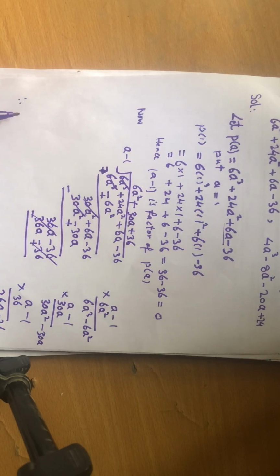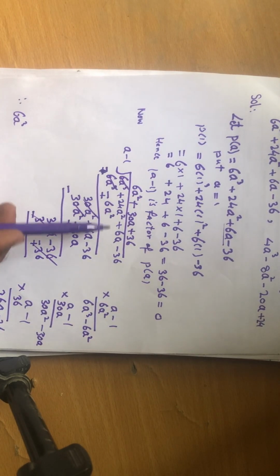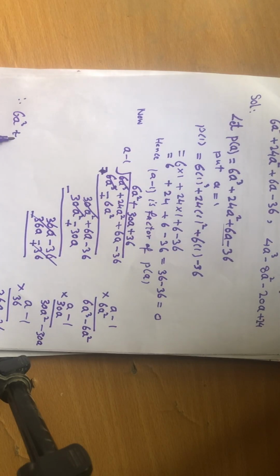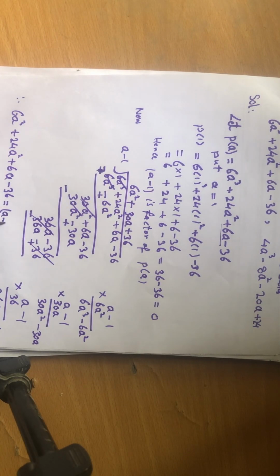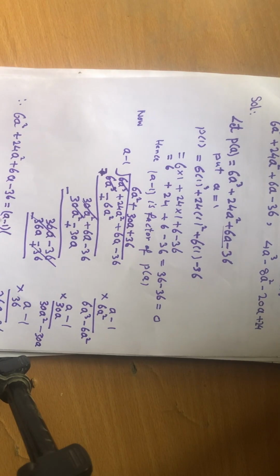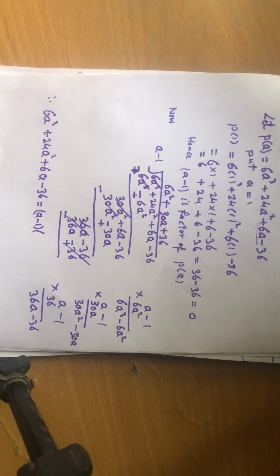So here we can say that the dividend, that is the polynomial expression 6a cube plus 24a square plus 6a minus 36, is equal to, because we know that dividend is equal to divisor multiplied by quotient, and divisor is what, a minus 1, into quotient. Quotient is 6a square.